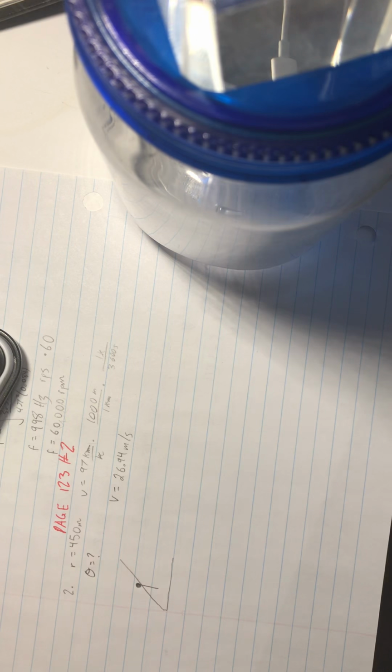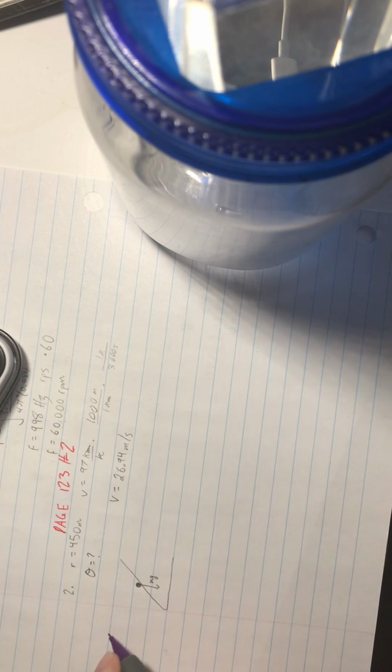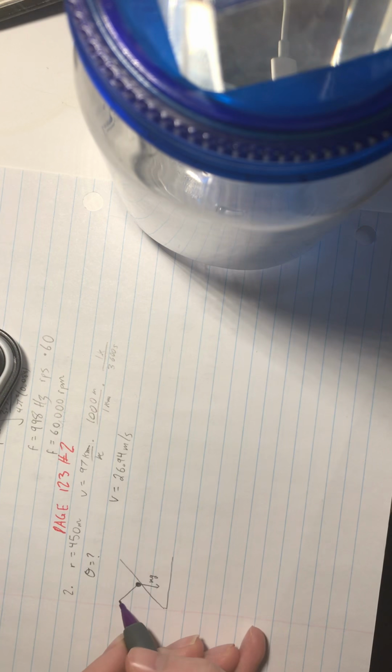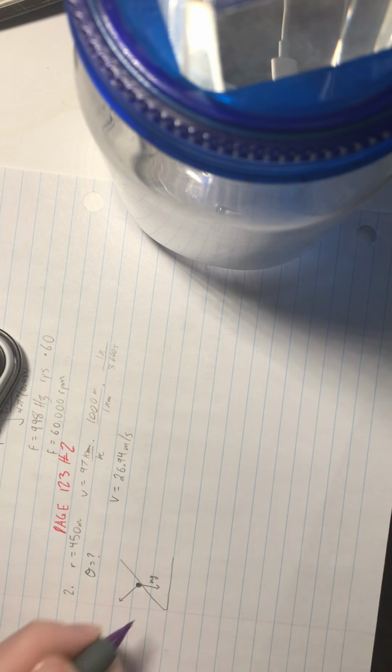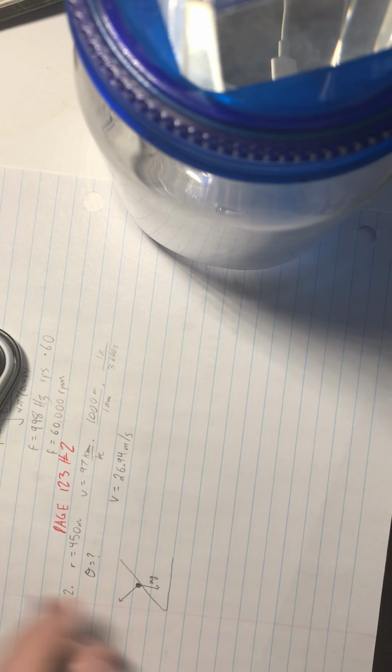Here's our force of gravity, and that's mg. And then here's our normal force. This is our theta. This has a speed of 26.9 meters per second.